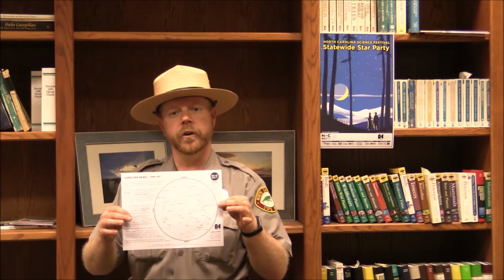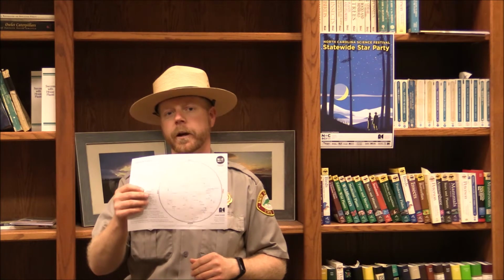Today I'm going to be helping you learn how we use a tool called a star chart. A star chart is simply a map of the night sky. It helps us figure out what different stars and constellations are. It's a real cool tool that you can use, especially if you're new to astronomy, to help you figure out what you're looking at. By the time we're done together today, I'm hoping that you feel a lot more comfortable using one of these in the night sky.